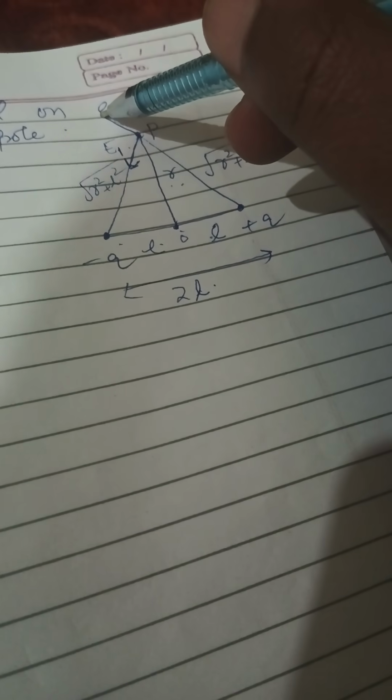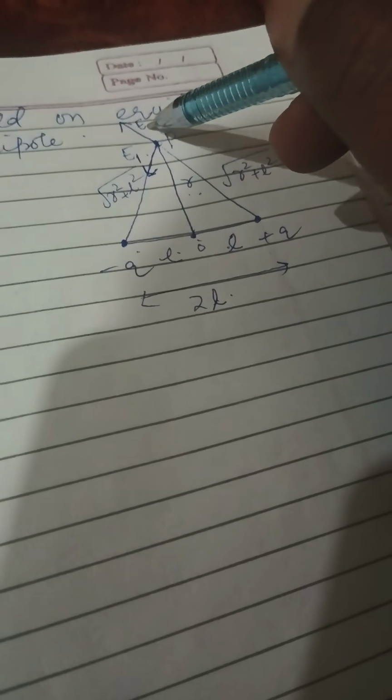This will be the direction of the electric field. Let us take this field as E1, this is E1 due to minus q. Now plus q will repel it and the electric field will be in this direction. Let us name this field as E2.